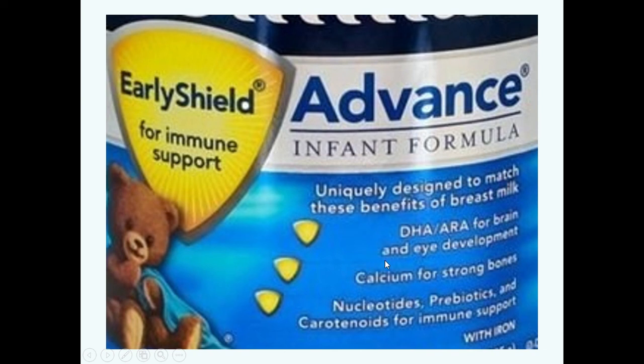For example, this is a packet of an infant formula milk and you can see here the term DHA, that is docosahexaenoic acid, and ARA, which is arachidonic acid. So these omega fatty acids are included in this infant milk formulation.